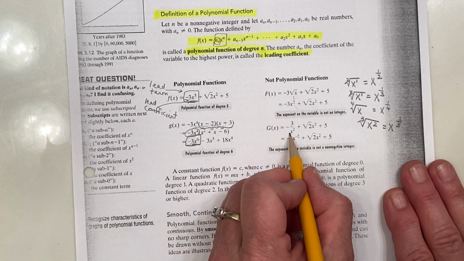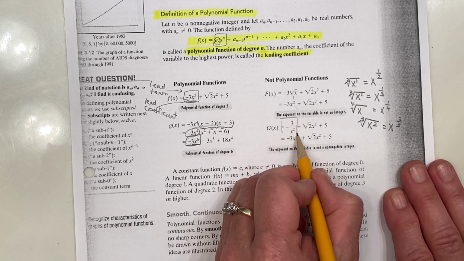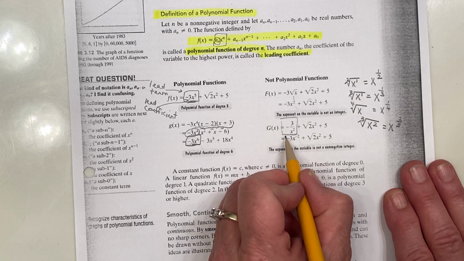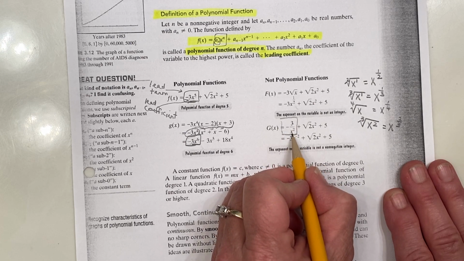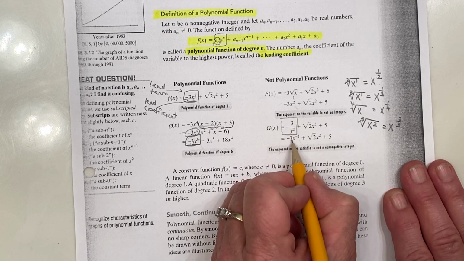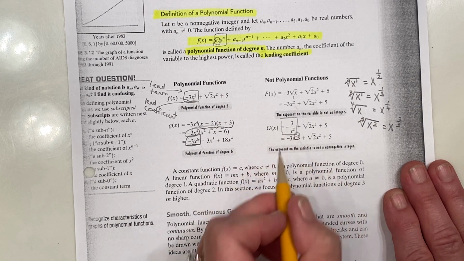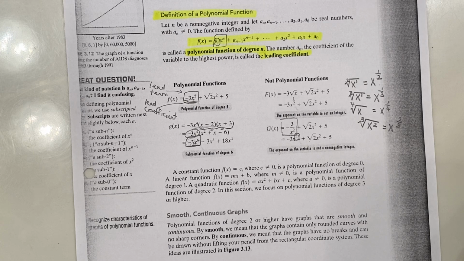If I wanted to rewrite this term without x being in the denominator, I could bring the x up to the numerator with a -3, but then I'd have to adjust and make that x squared an x to the -2. So again, that's not a whole number, that's an integer. It's a negative whole number, so that fails to be a polynomial.